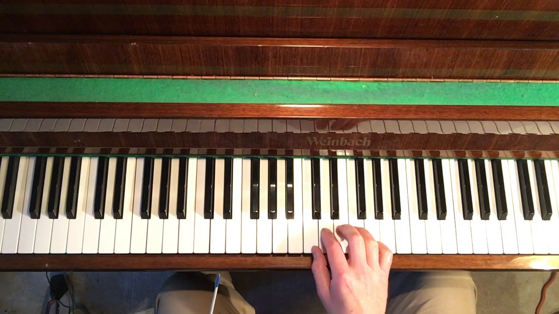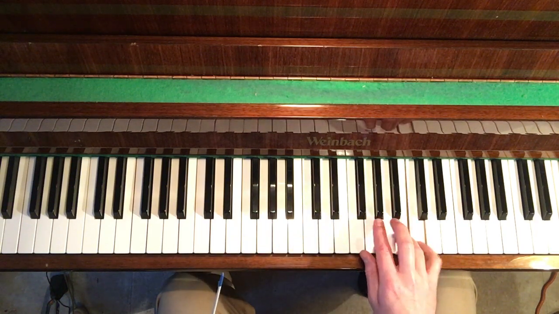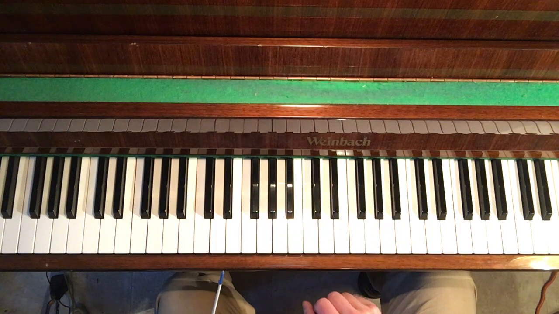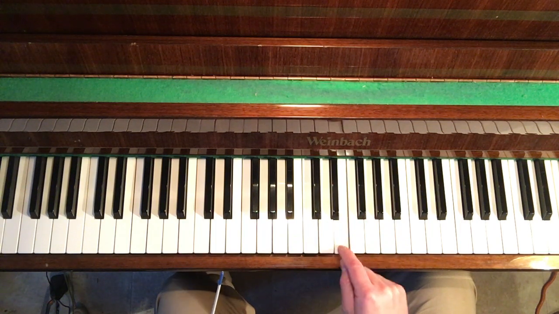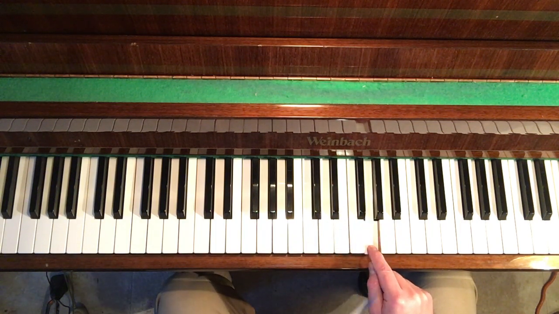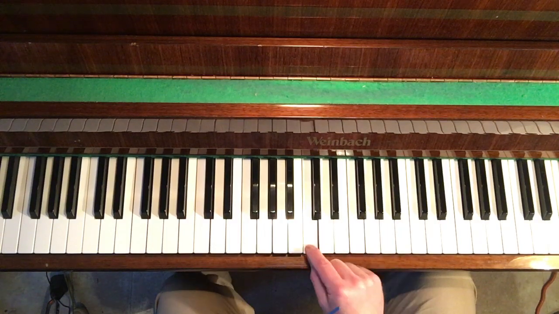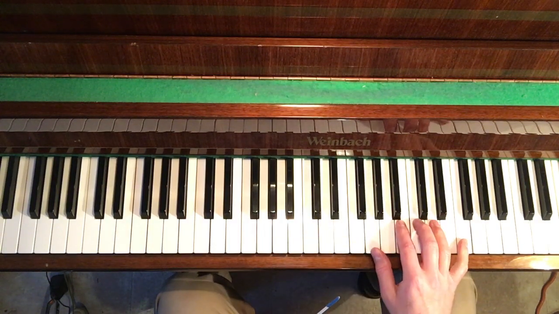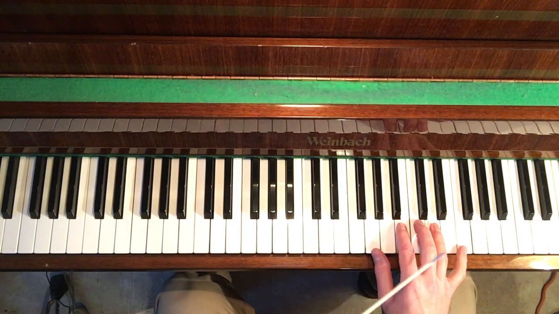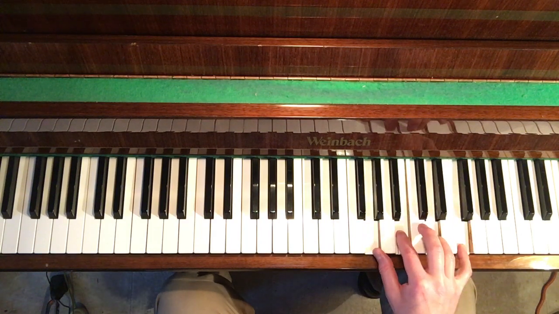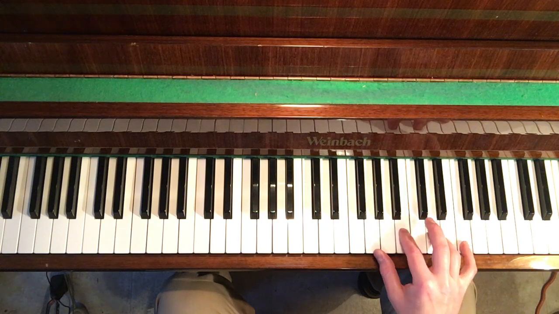So for example, C major scale is all white notes. 1, 2, 3, 4, 5. G is the dominant. It's called the dominant. C is called the tonic. If you build a 7th chord off of G using only white notes, you get a major third and a minor 7th. Dominant 7.